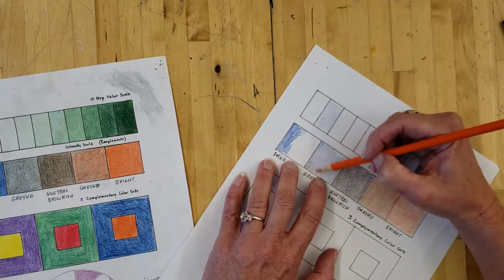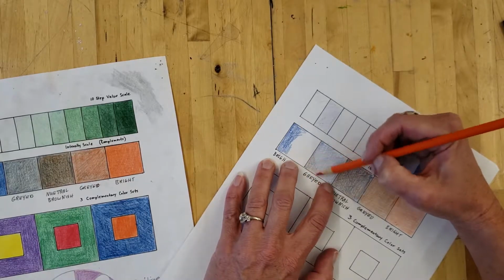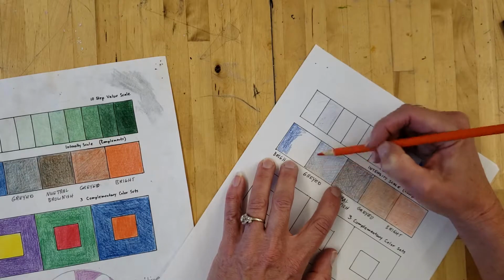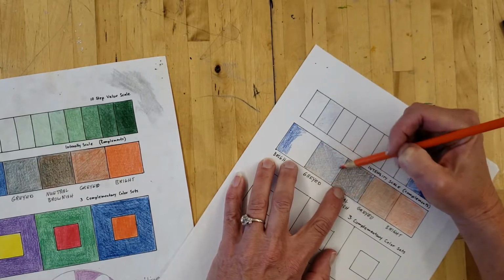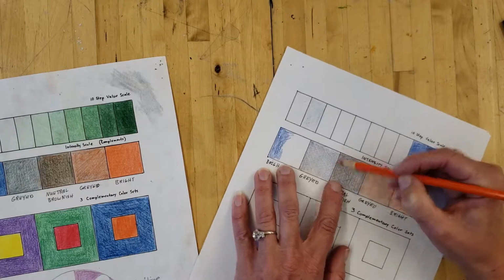And this will be a blue that comes up just a little bit grayed, not as intense, because it has a little bit of orange in it.